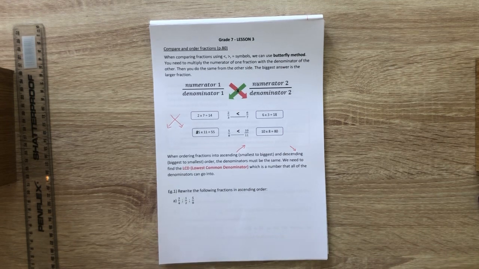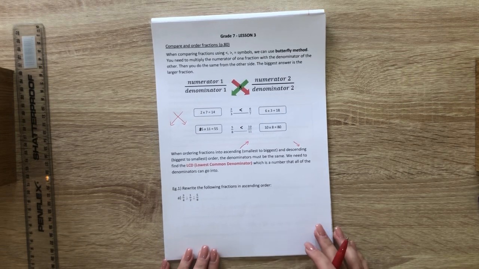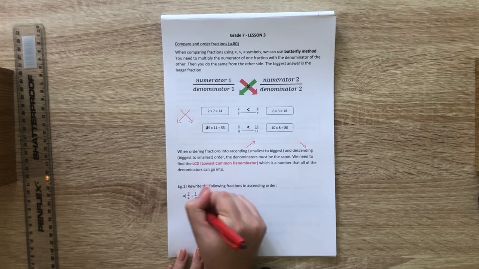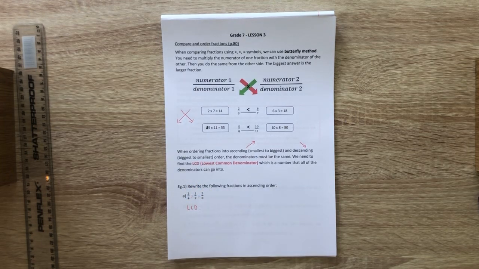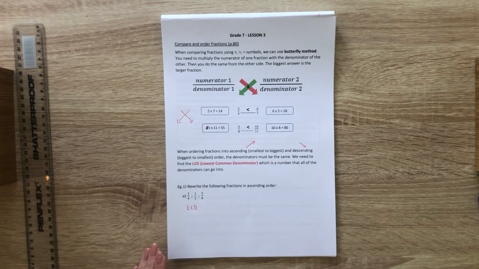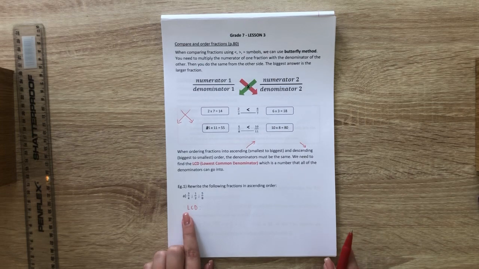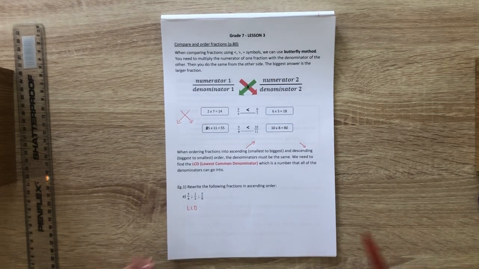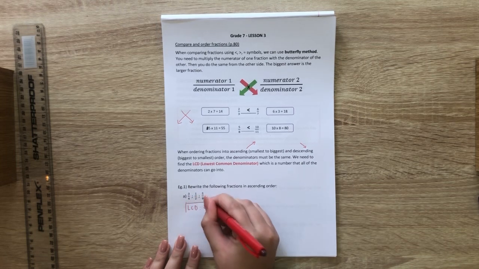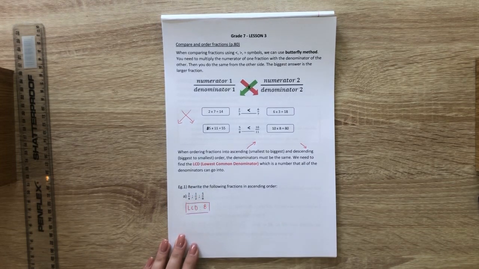So if we have a look at the first example, basically it says here we need to rewrite the following in ascending order. Now the first thing we need to do is find our LCD, our lowest common denominator. In other words, a number that 4, 2, and 8 can all go into. And we're looking for the lowest possible number. So obviously 4, 2, and 8 can all go into 8. Okay, so our LCD is 8.